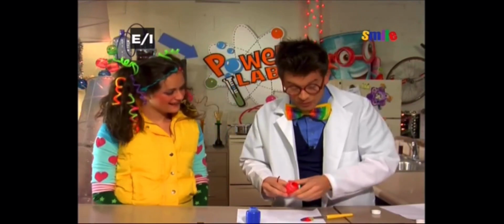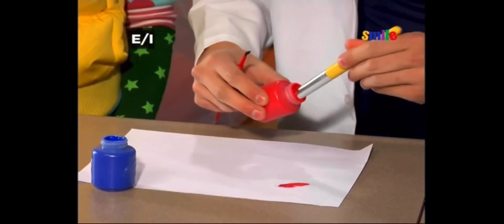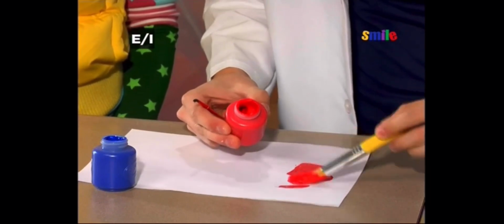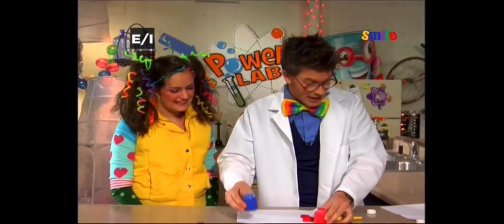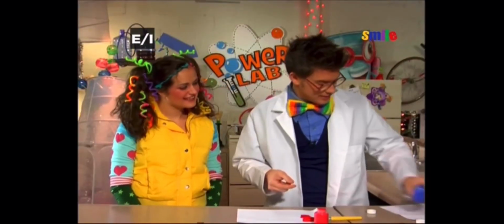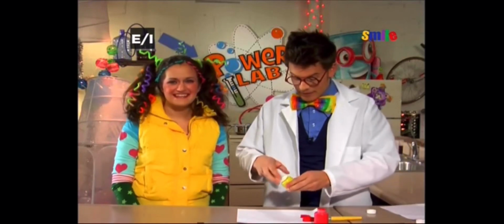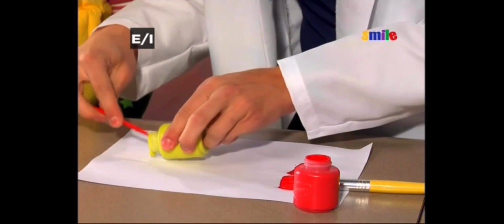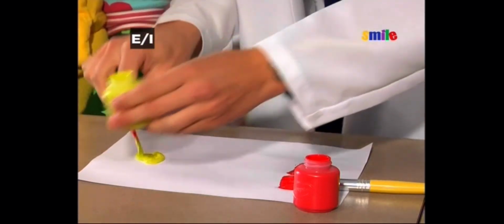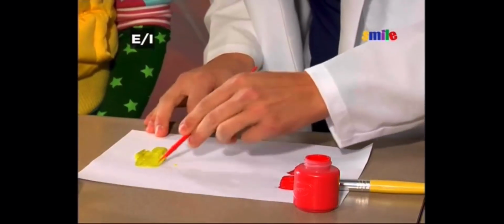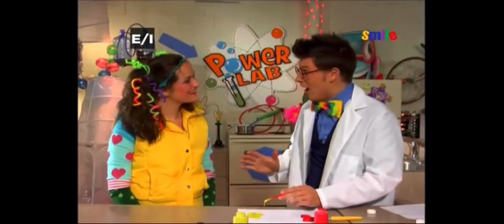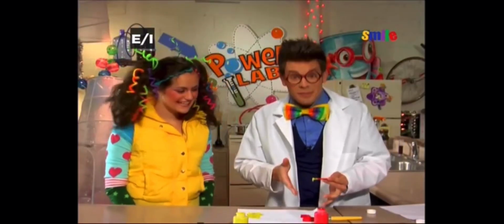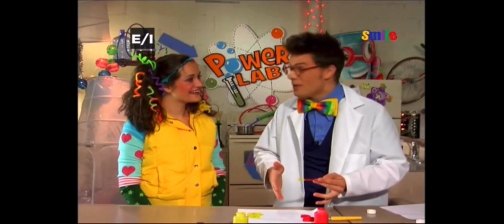Now, put a little more red on the one side. And we're gonna need our yellow paint. Put some yellow paint on the other side. Now, to get orange, we're going to put a little bit of red and a little bit of yellow in the middle and mix them together.